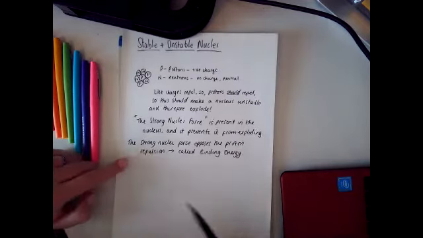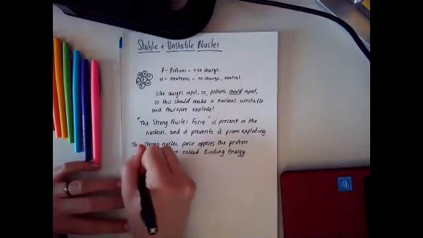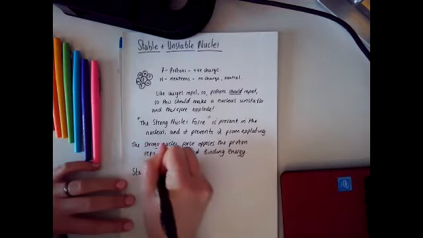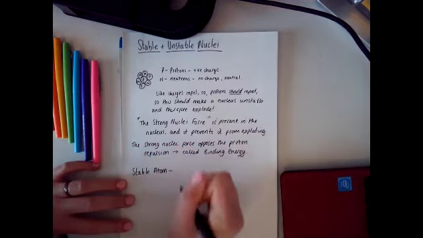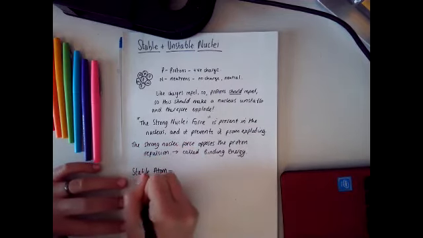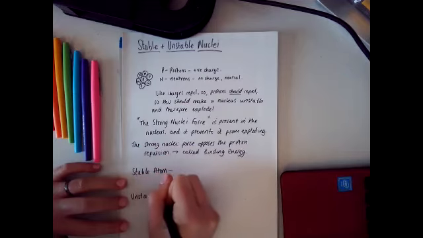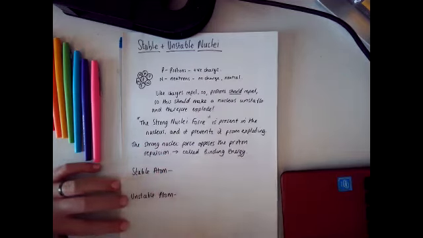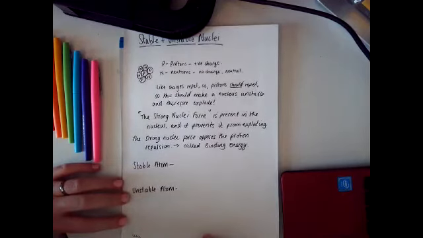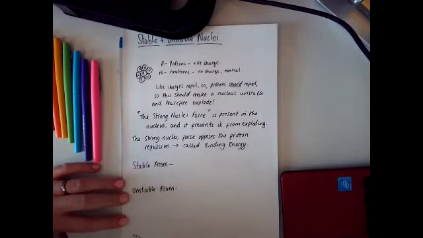So two options. We have a stable atom, and we have an unstable atom. If your atom is stable, then it has enough binding energy to permanently hold the nucleus together.